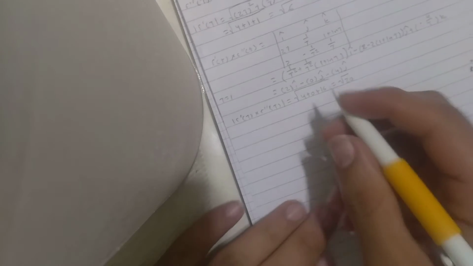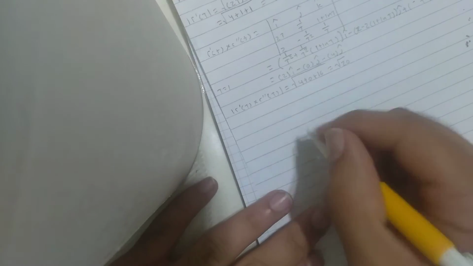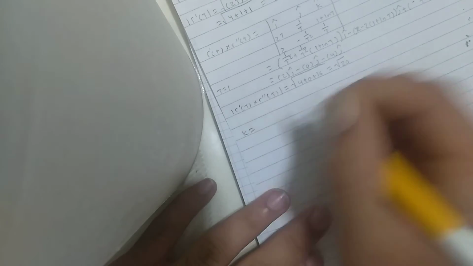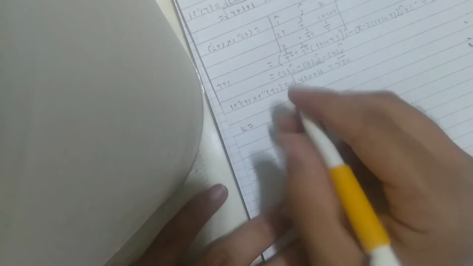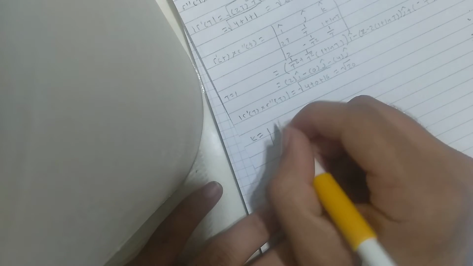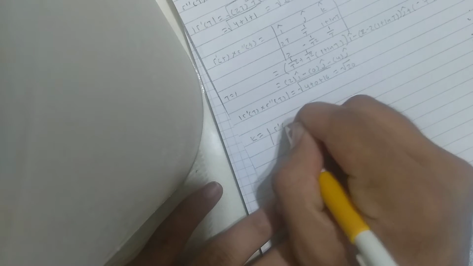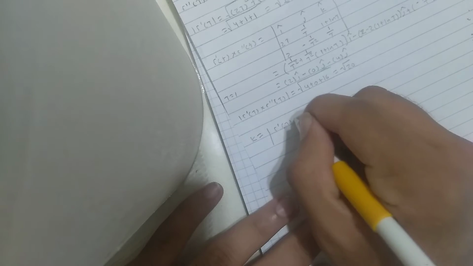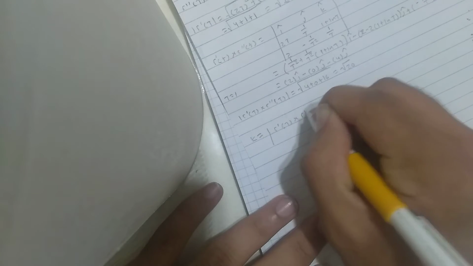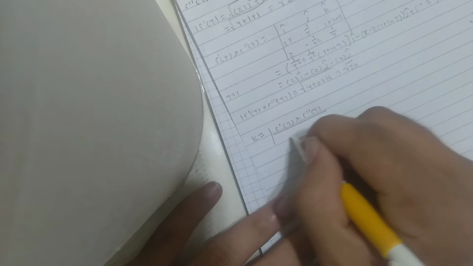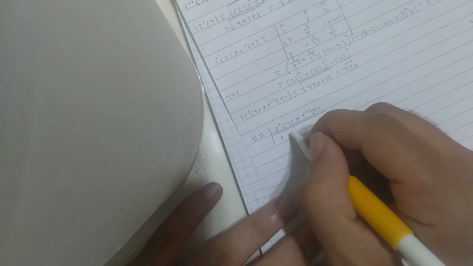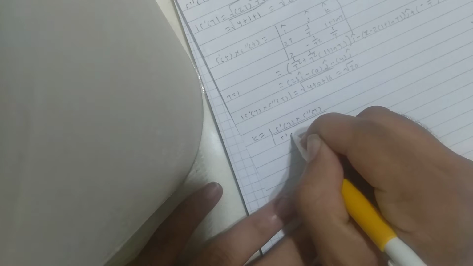And then this is where we move on to the next step of finding the curvature κ, not to be confused with the vector k. We get the absolute value of r prime t cross r double prime t over the absolute value of r prime t.